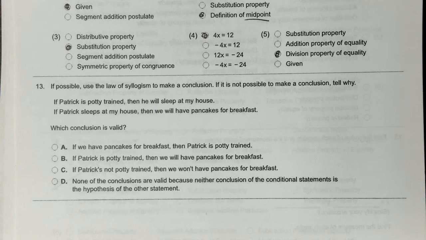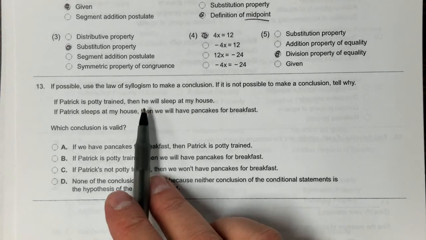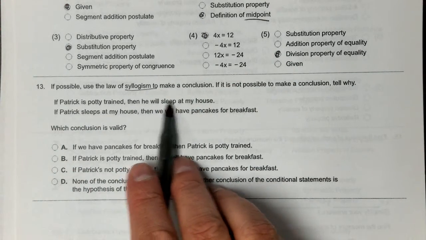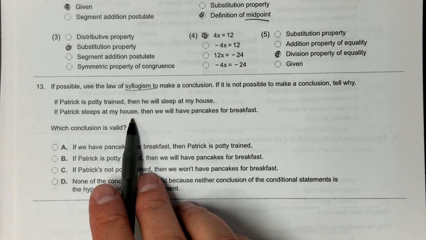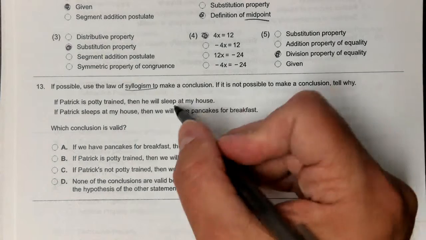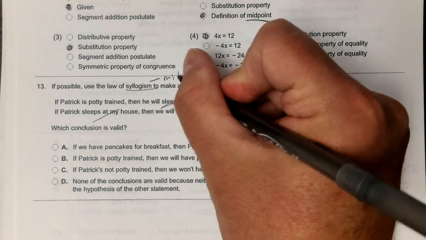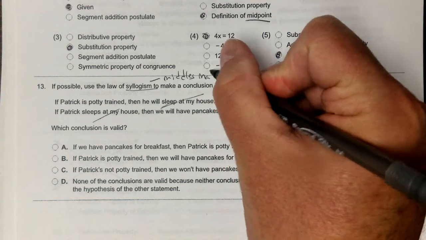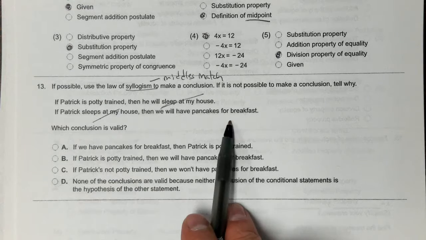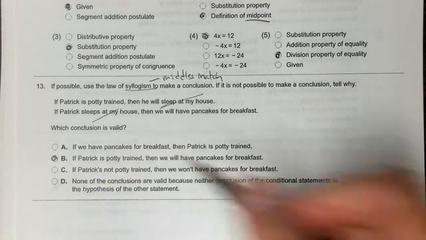Number 13, this one kind of looks random, but it's about using the law of syllogism. If Patrick is potty trained, he sleeps at the house. If he sleeps at the house, then you're going to have pancakes for breakfast. So the law of syllogism would be that your middles match. And so basically, if he's potty trained, then you're going to have pancakes. So that's B.